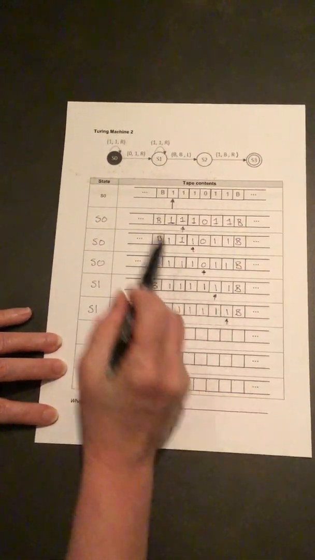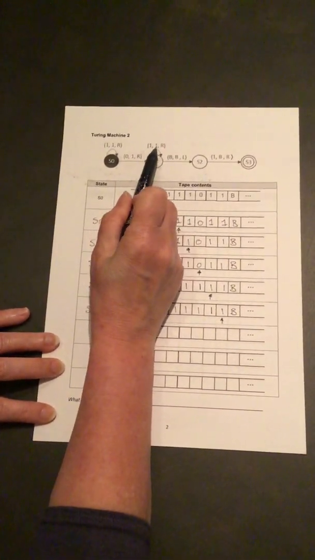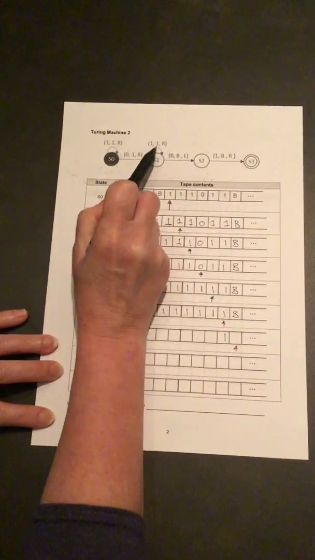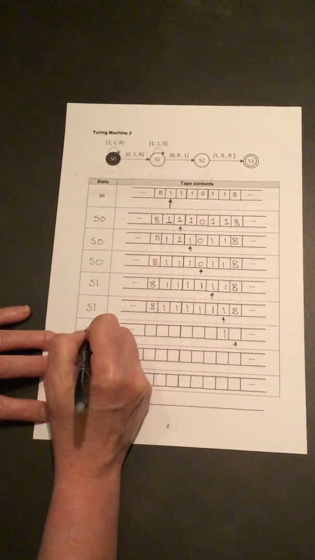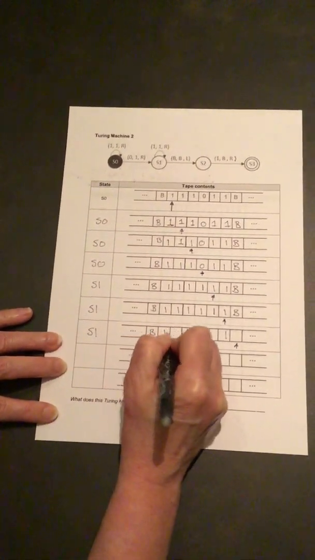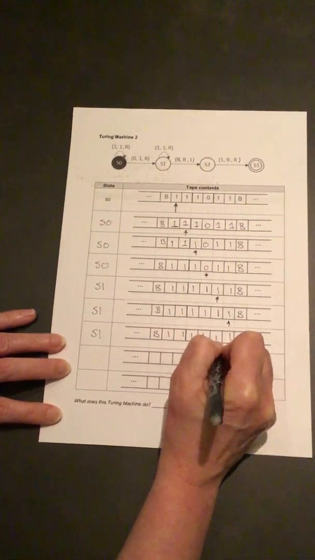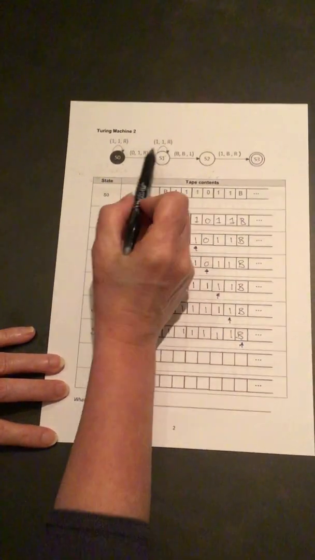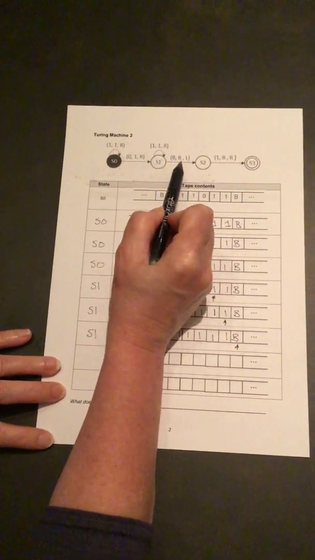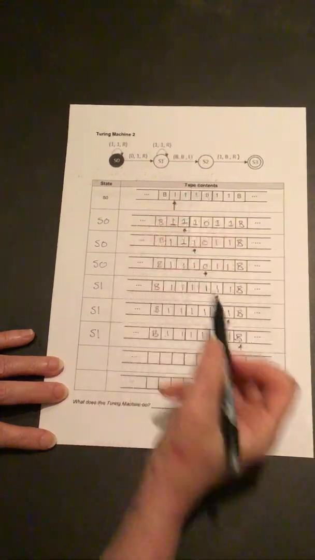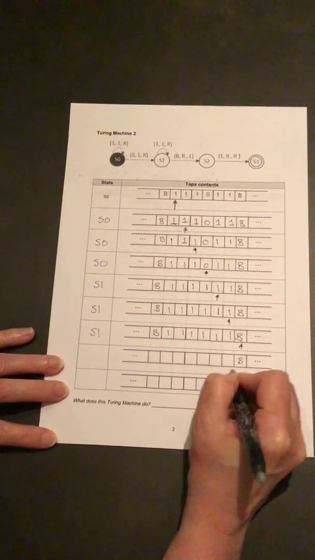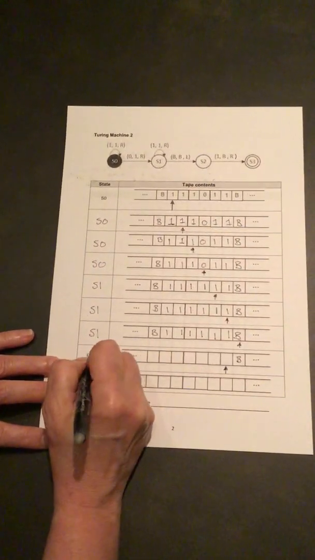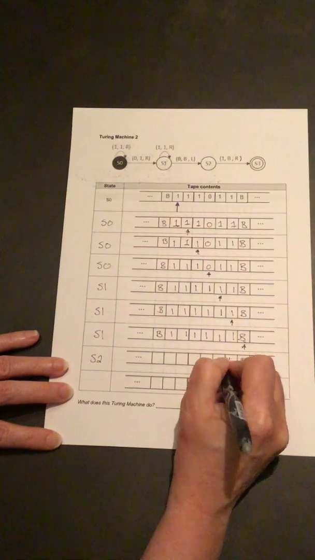State 1, reading a 1, write 1, move right. Stay in state 1. Copy down the rest of your tape. You're in state 1 and you're reading B. State 1, read a B, write a B, move left. Change your state to state 2. Copy down the rest of your tape.